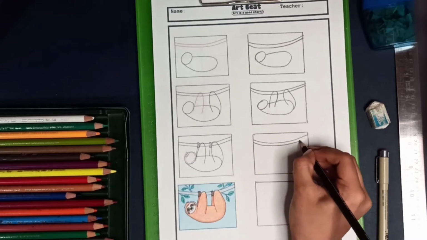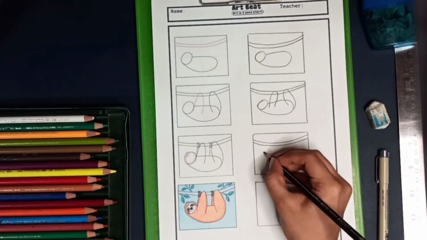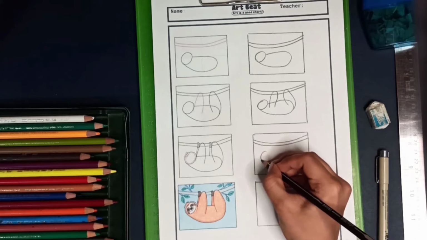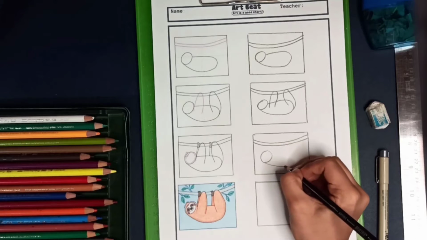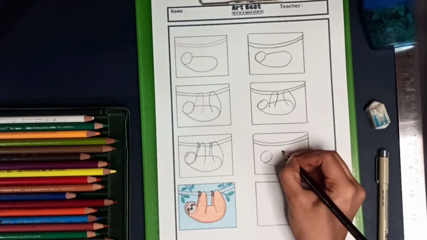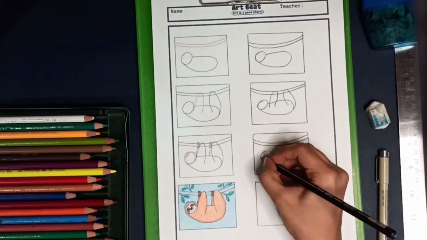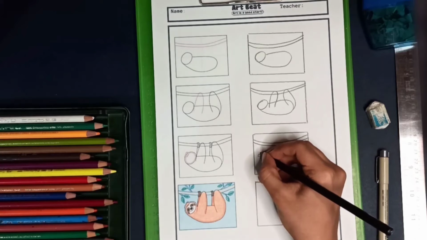In the third box, repeat step 1 and step 2. So we have drawn two curves for the branch, a circle for the head, an oval for the body, and two upside down U for the legs.